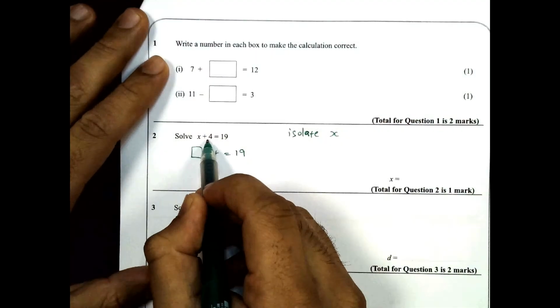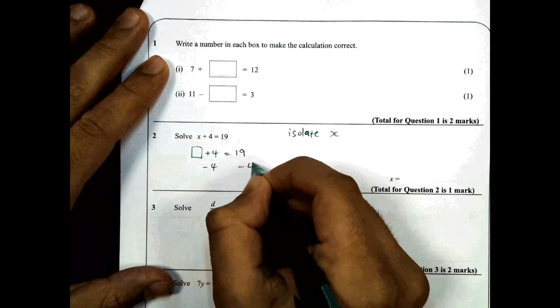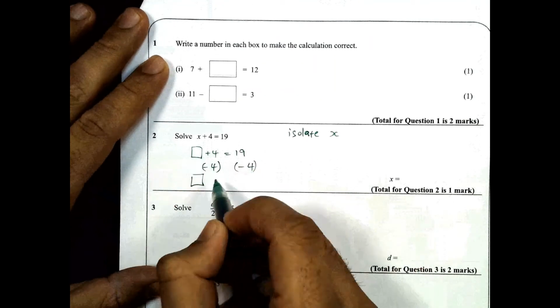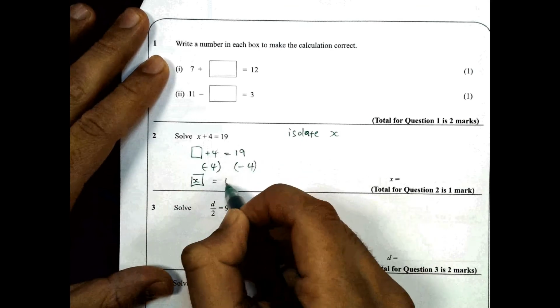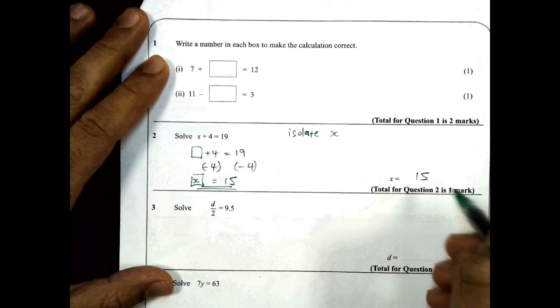The way I do that is I subtract 4 from both sides. So if I subtract 4 from here and I subtract 4 from here, then it will leave me with the thing on its own, whatever the thing was. So the thing, which we'll call x, is whatever 19 take away 4 is, which is 15. So a nice simple example, x is 15 in this case.